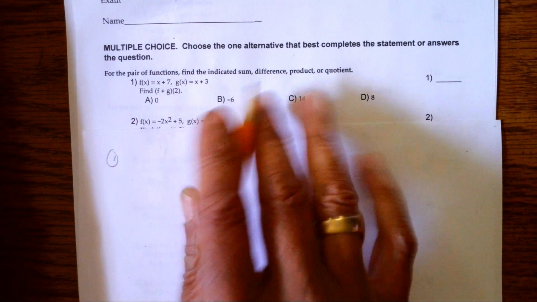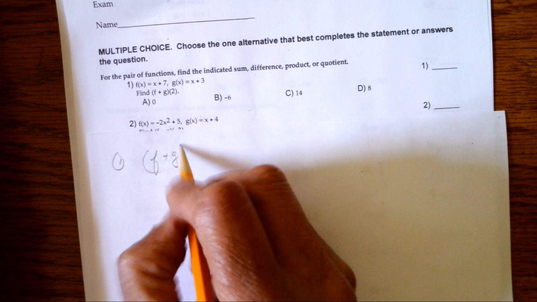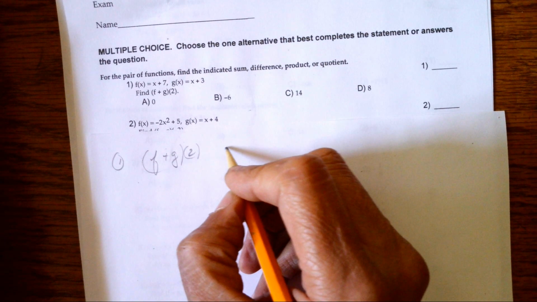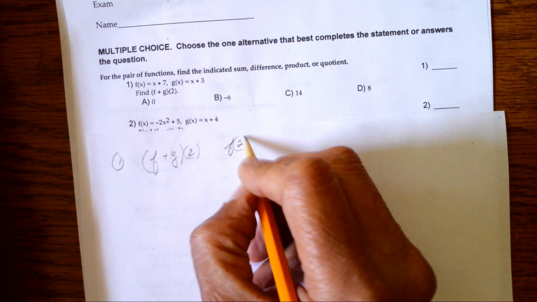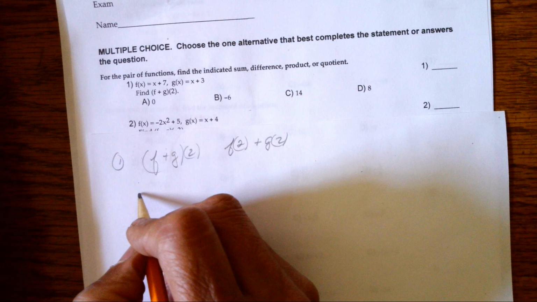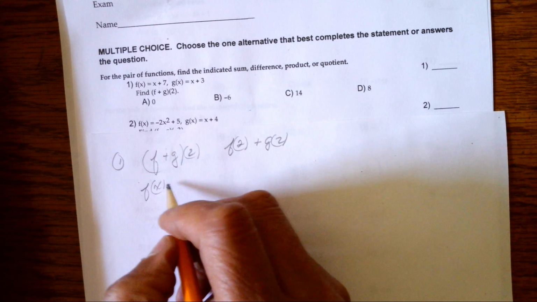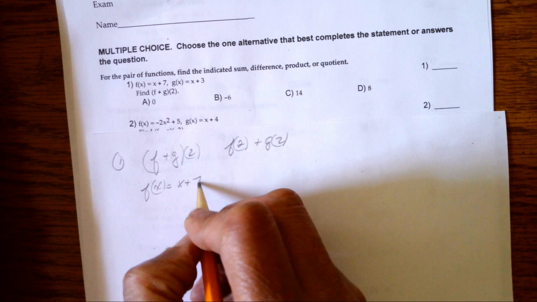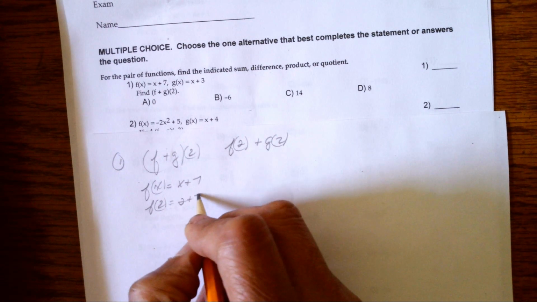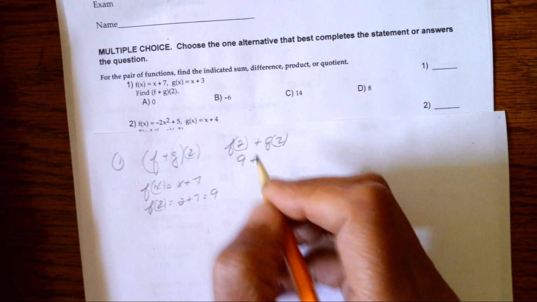Number 1, he's asking me to find f plus g of 2. So this translates to f of 2 plus g of 2. What's the f function? The f function, f of x is equal to x plus 7. So if I'm going to find f of 2, this is 2 plus 7, which is equal to 9. F of 2 is 9.